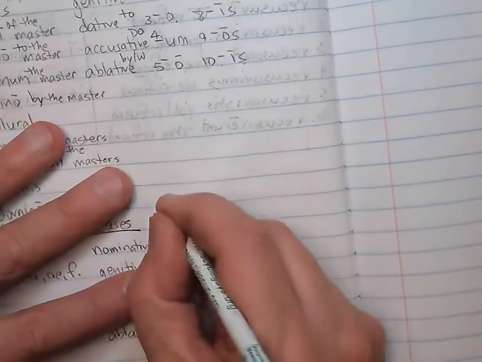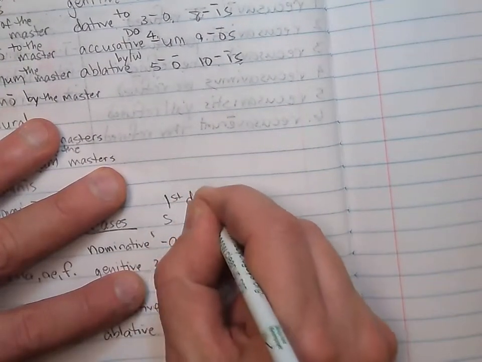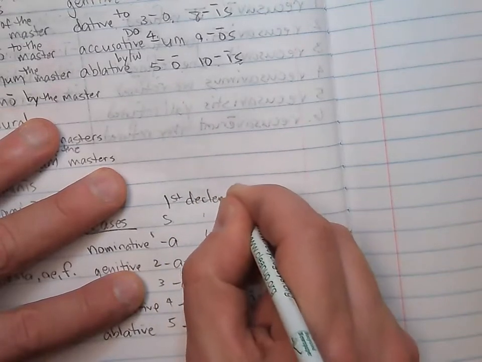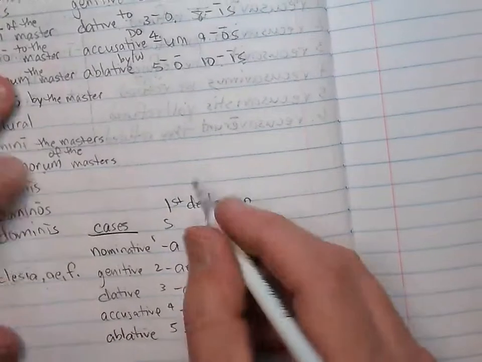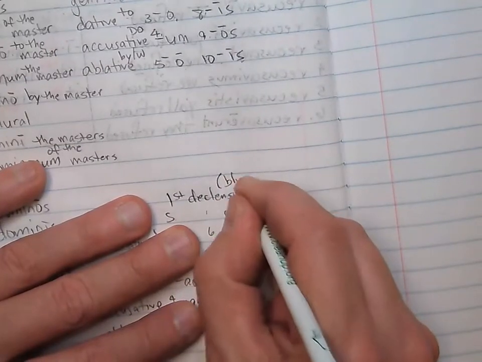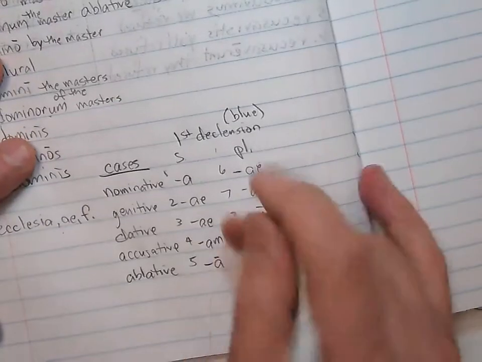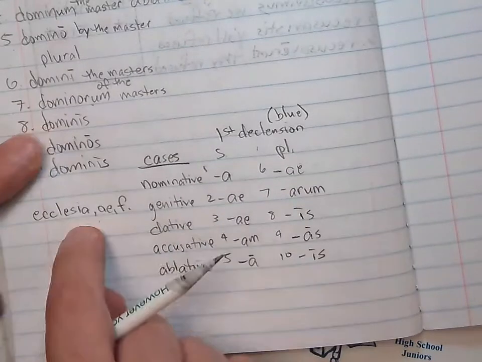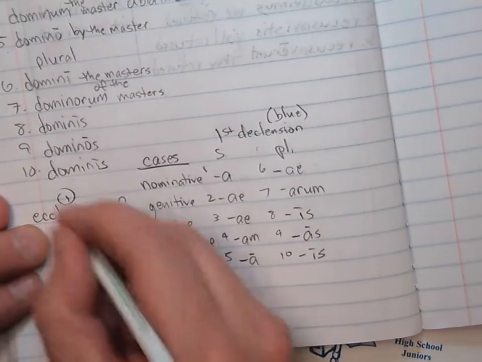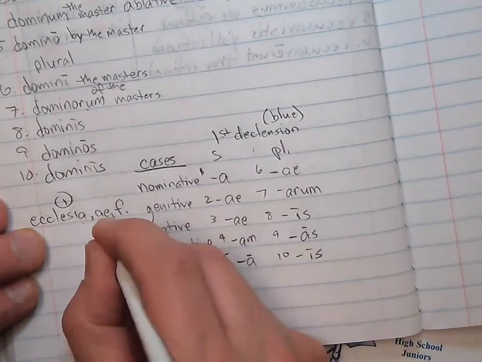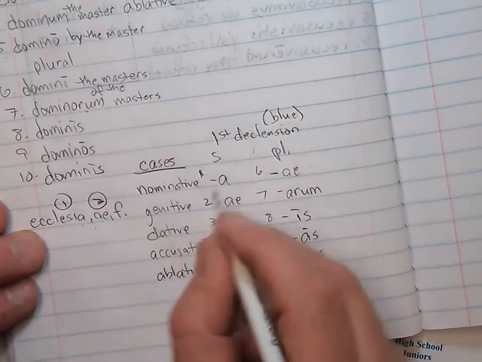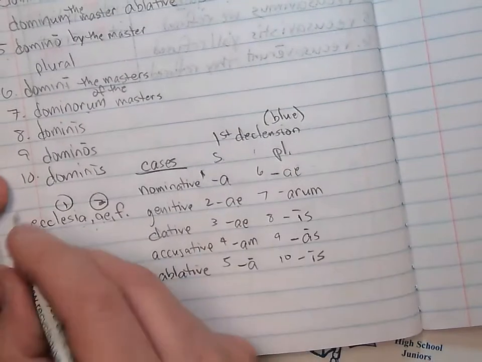These endings are called first declension. First declension nouns end in A and AE in the dictionary. A, AE, first declension. And I call these normally blue nouns. Let's put these 10 endings on this word right here. This is number 1. See how it has an A on it? There's the A, the number 1 ending. This is the number 2 ending right here. The dictionary gives it to you. See, number 2, AE. All right, here we go.